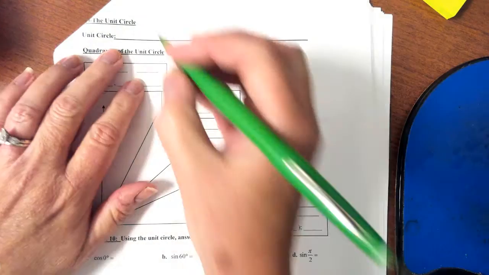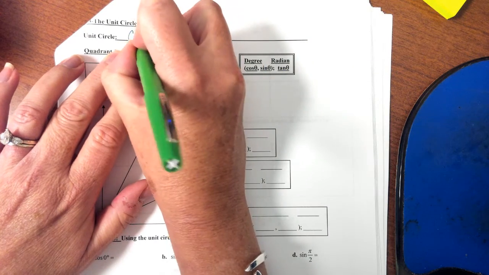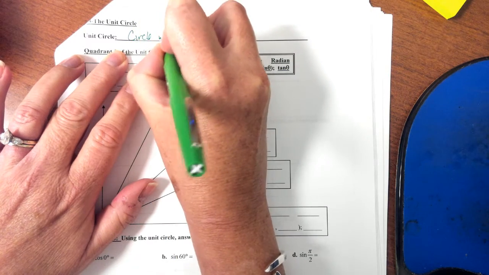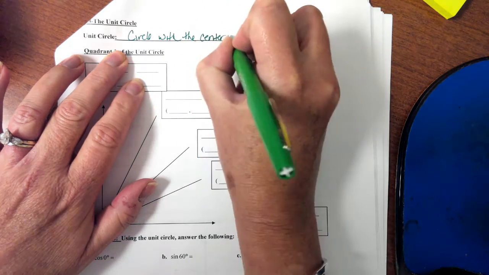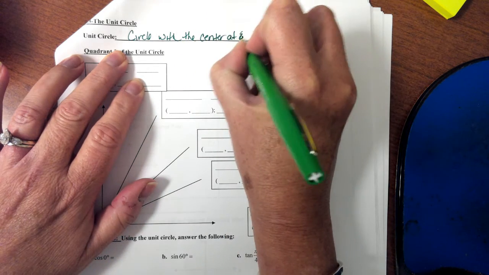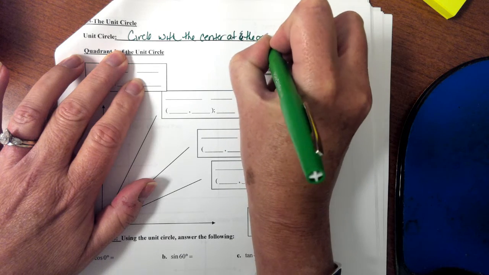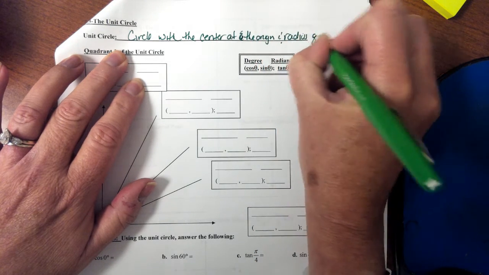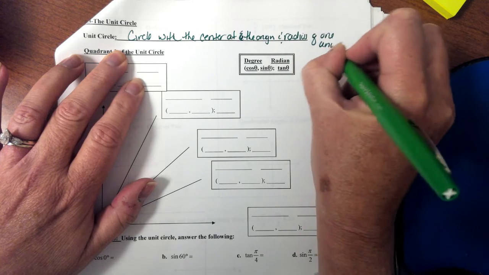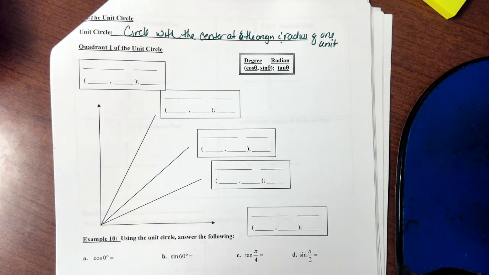When we talk about a unit circle, it's a circle with a center at the origin and a radius of 1 unit. So once we understand the unit circle, there's a lot of information we can actually pull from the unit circle.